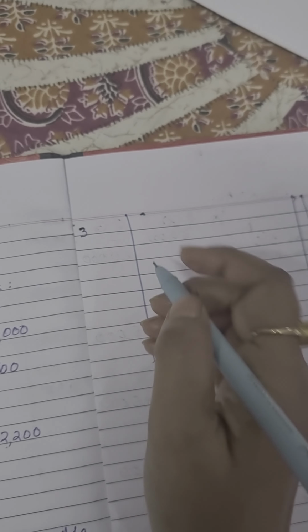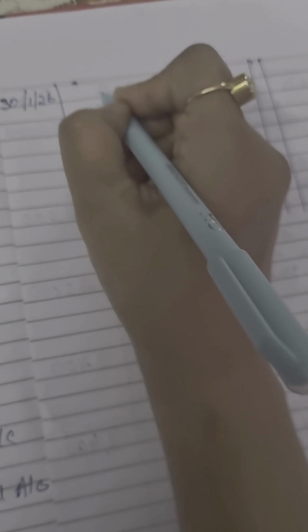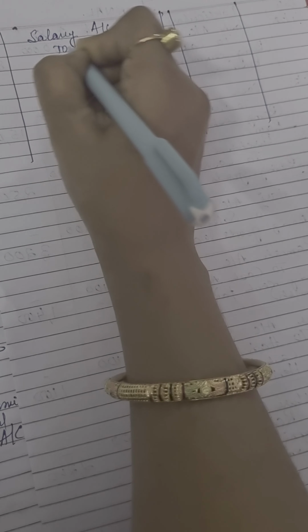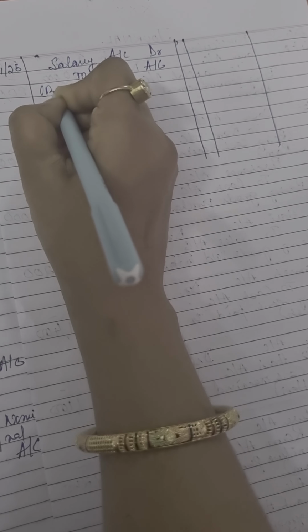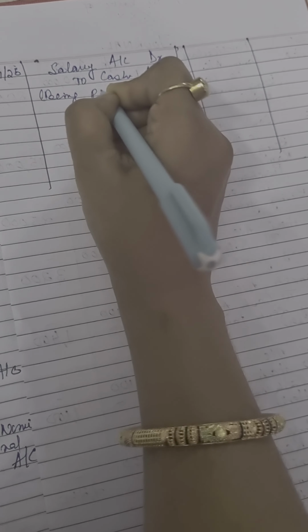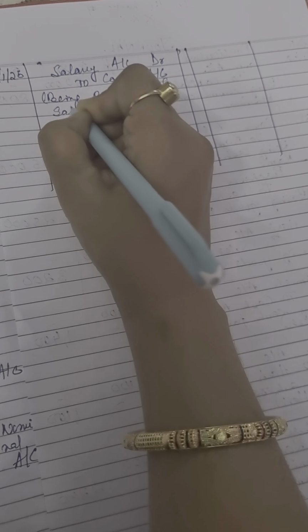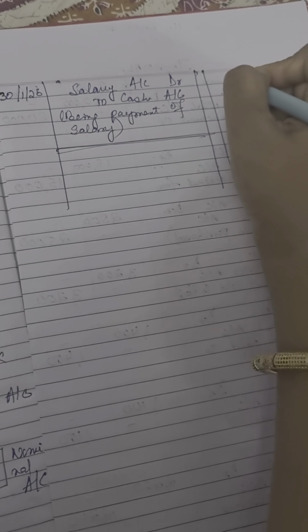So what is the date here? The date is 30th January 25. Paid salaries. So we'll write salary account debit to cash account. Because why? Salary is an expense. Debit all expenses. So being payment of salary. So salary account debit means debit all expenses. So we paid the salary. How much is our salary? 1100, and this is 1100.